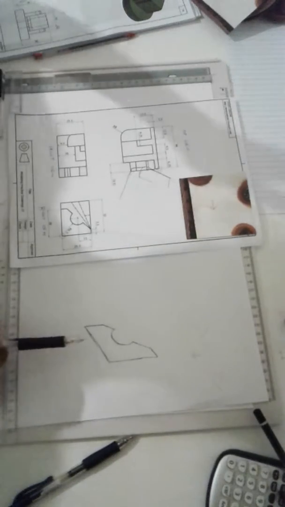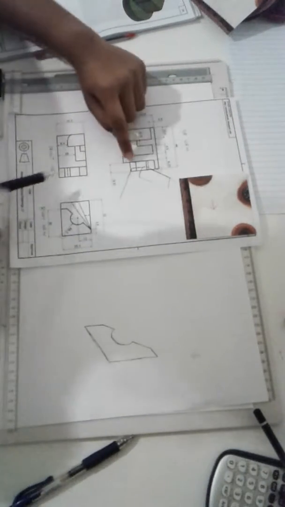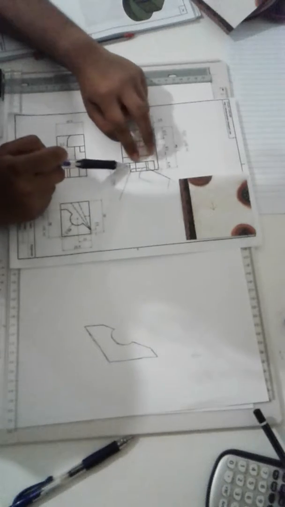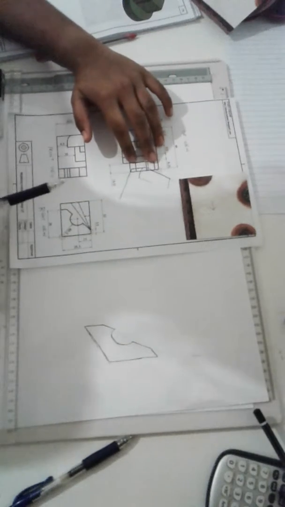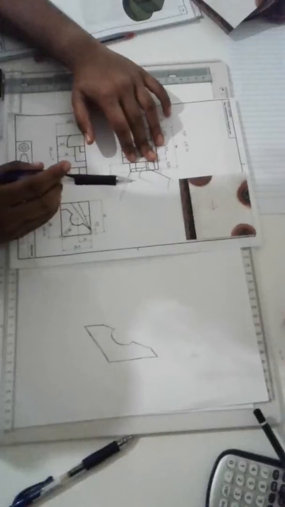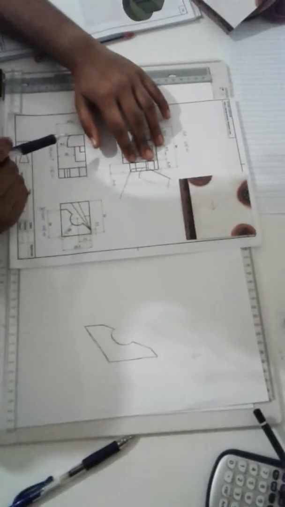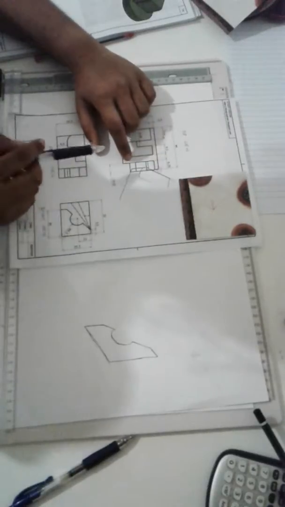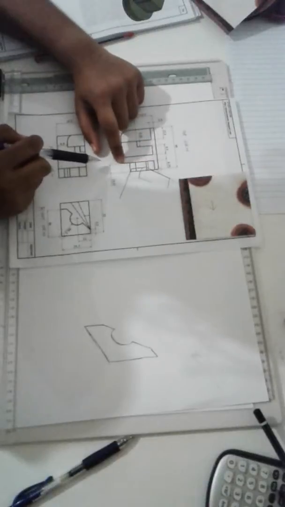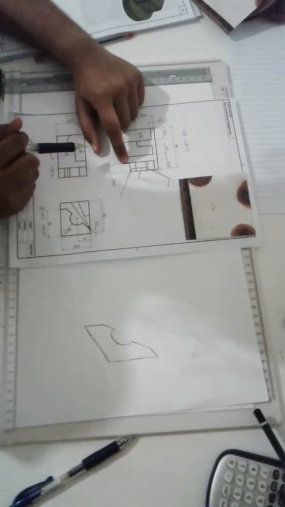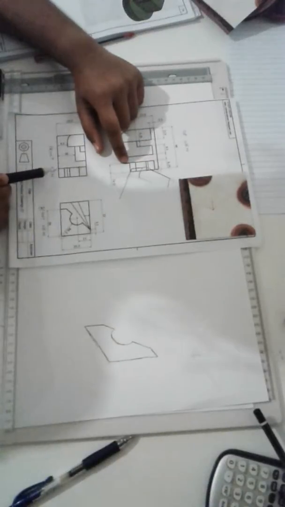Now we're going to start with, look at this little portion over here. Now this is my top view, so I'm looking at this from the top. Okay, what can I see? I can see that there's a space over here. That means there's something sticking out over here. Alright, and this is the front view.